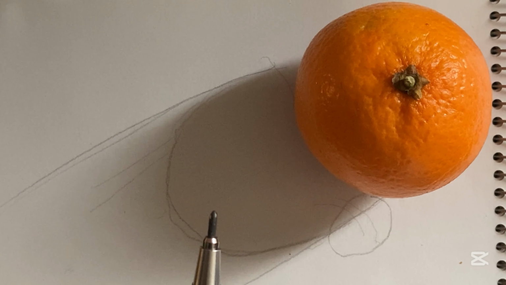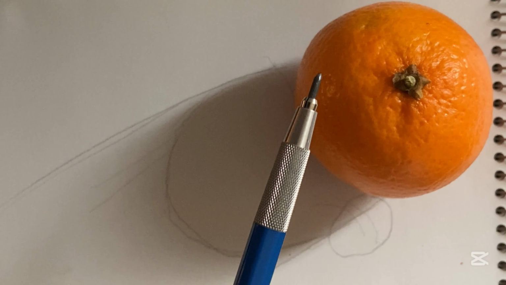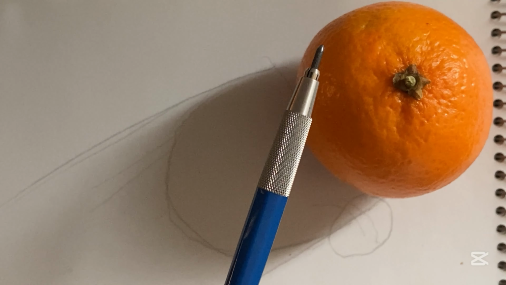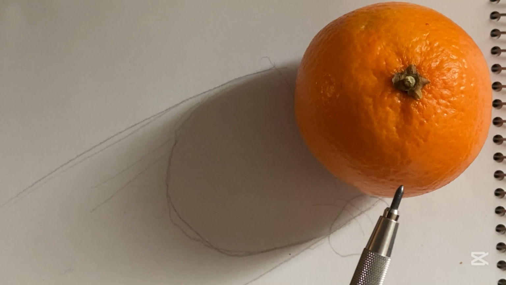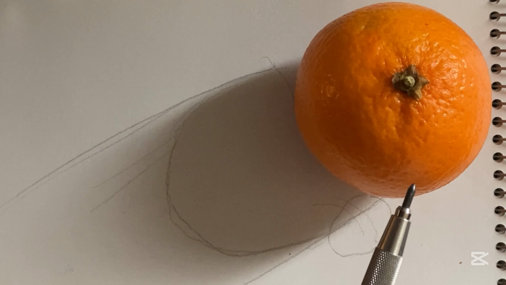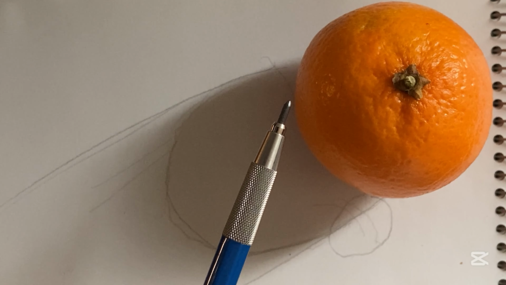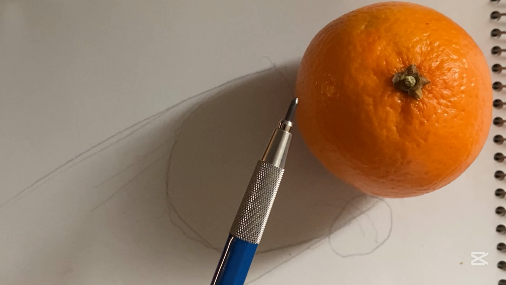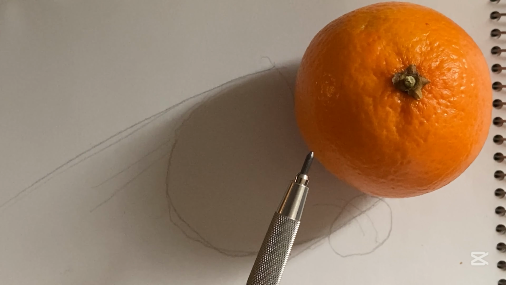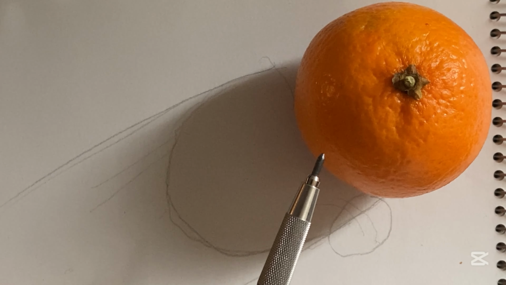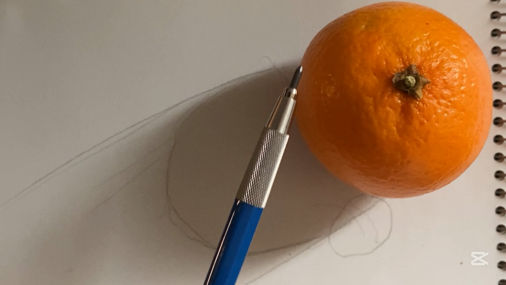But can you also see something happening here? That this is dark, then it becomes lighter here, but then we have probably like a little light zone here. This little sliver of light.